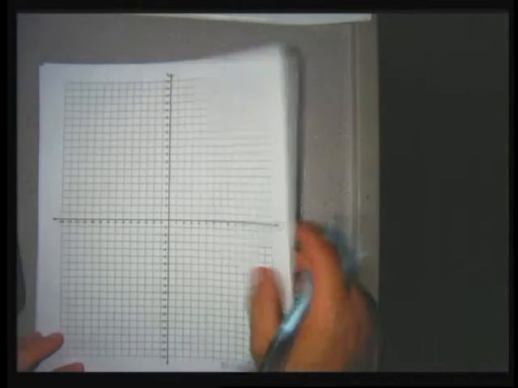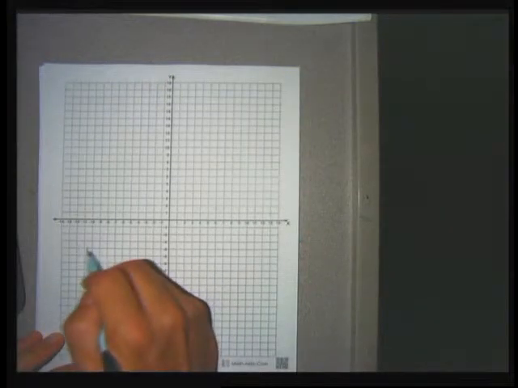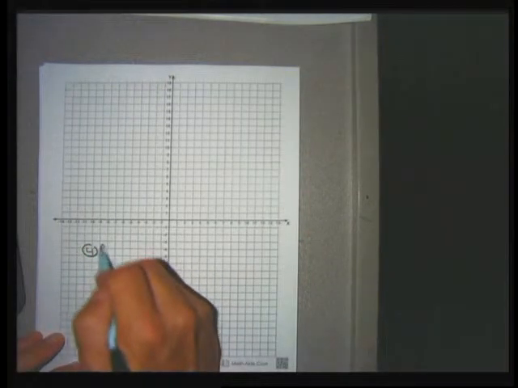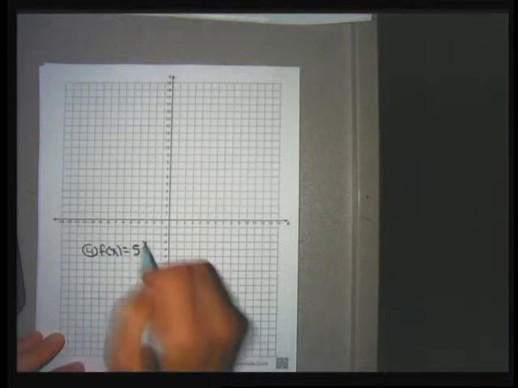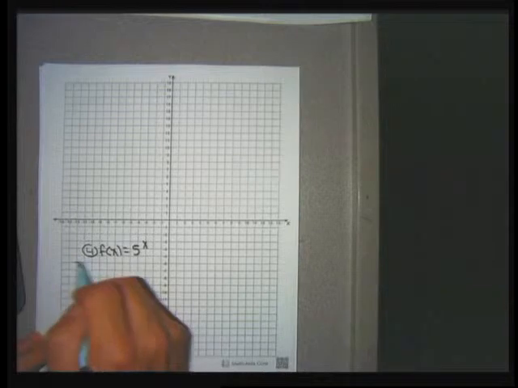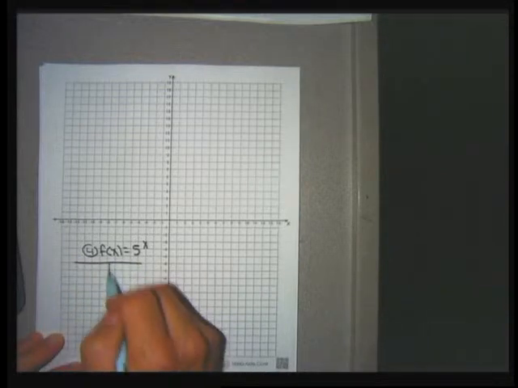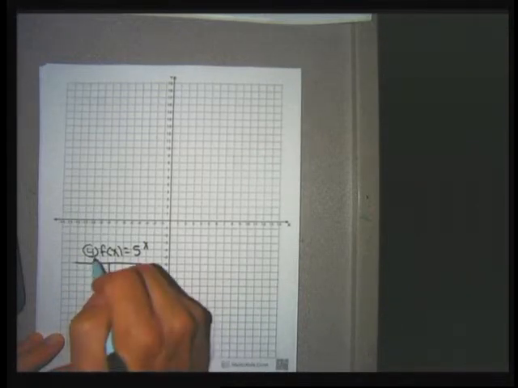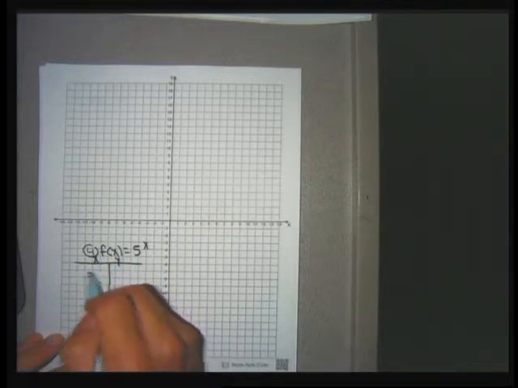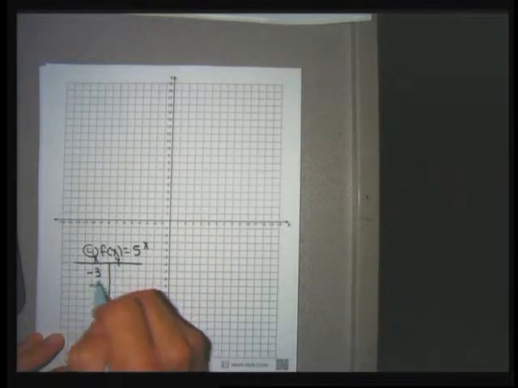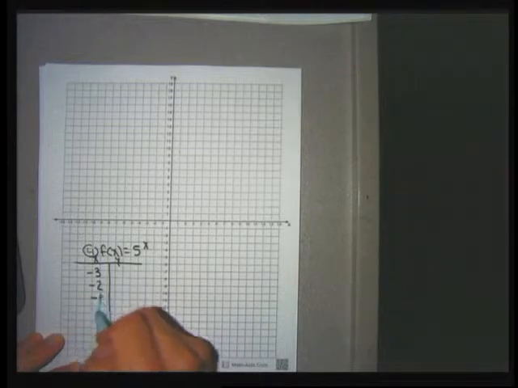Number 4 wants me to graph 5 to the x, so I'll do that. So 4 is f of x equals 5 to the x. I'm going to use the same starting table because it has the same exponent. Only when the exponent has a plus a number or a minus a number do I vary up my x column of my table.